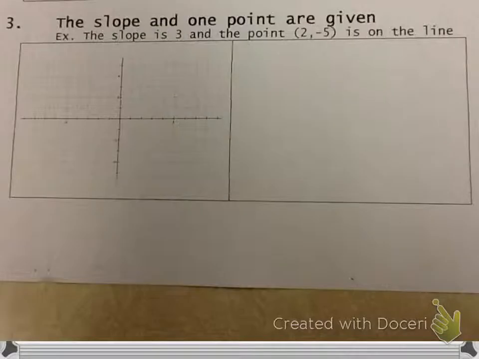Okay, and last but not least, if you are given the slope and 1 point, that's also enough information. In this case, we're going to start with this 1 point we have. Start at 2, -5. So if I go 2 to the right and 5 down, 1, 2, 3, 4, 5, that's our first point. And then we're going to travel according to the slope.